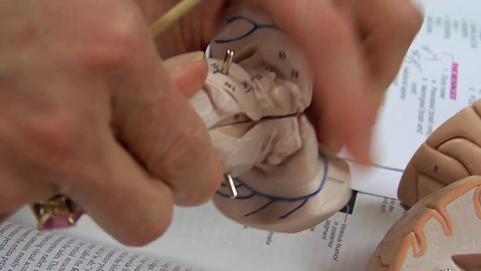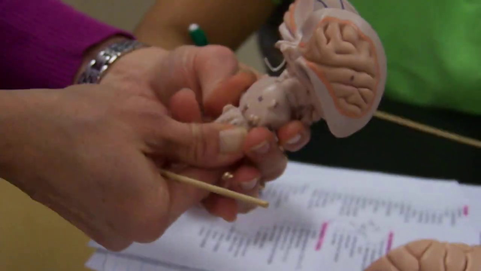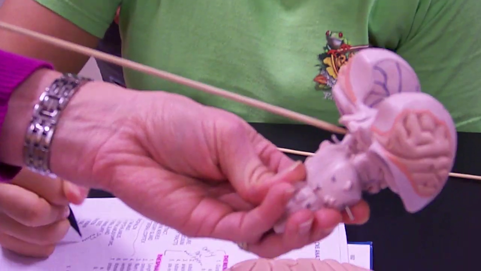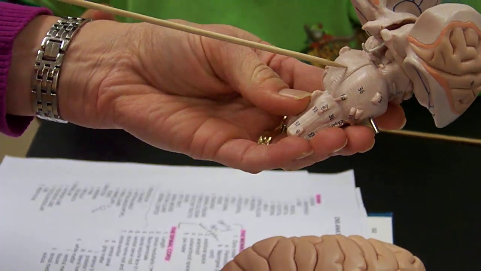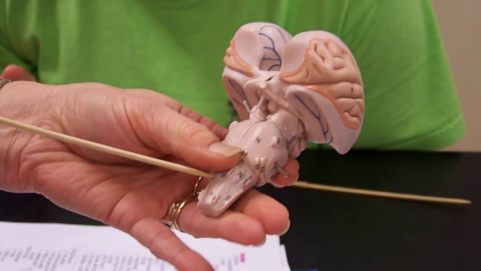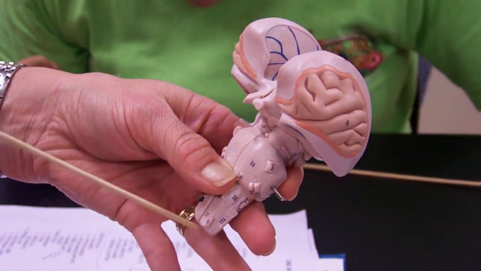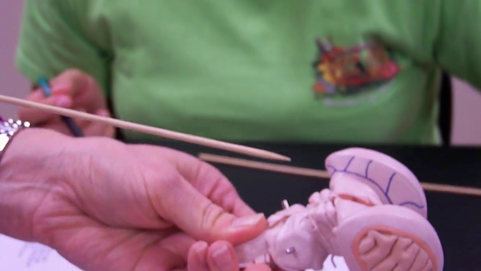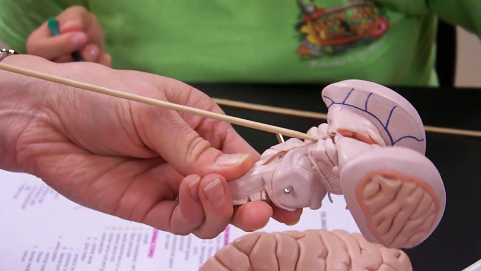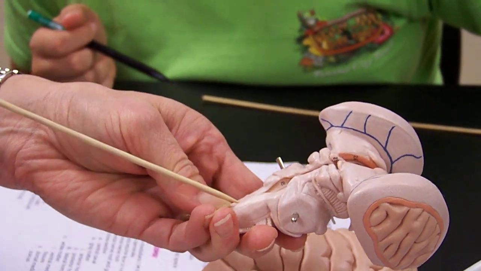Now we go to the brain stem. Anterior, we have midbrain, pons, medulla oblongata. As soon as you exit the skull, it becomes spinal cord. Posterior, the midbrain, the pons, the medulla oblongata.